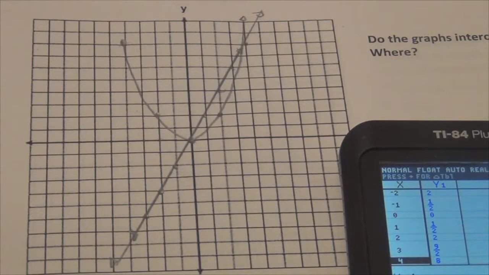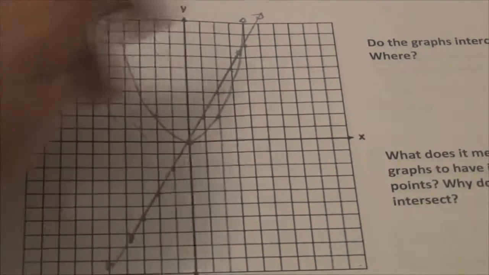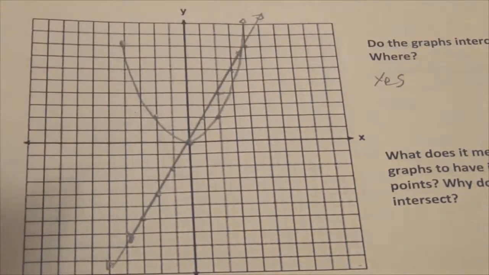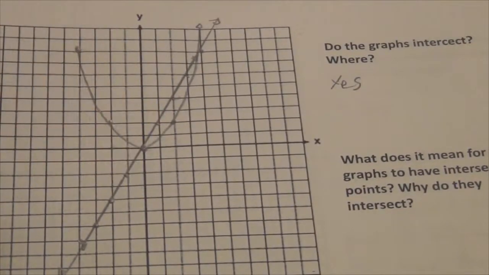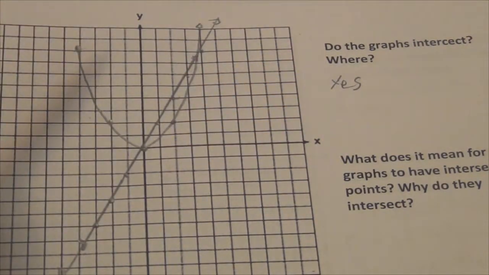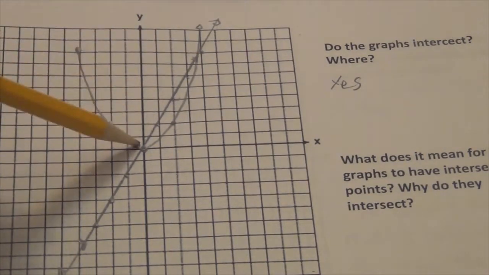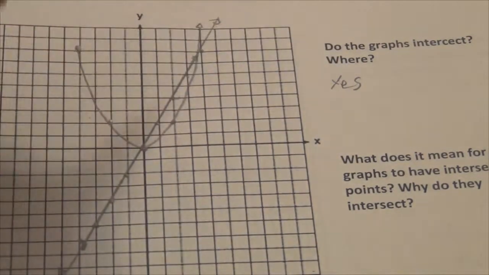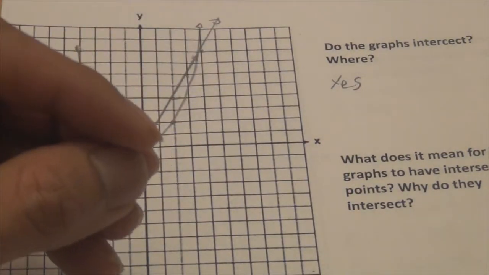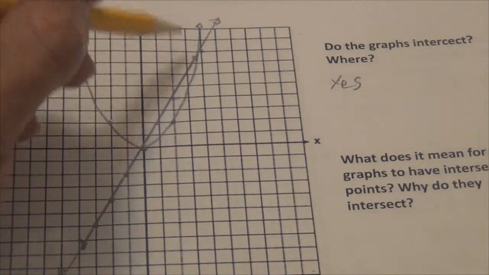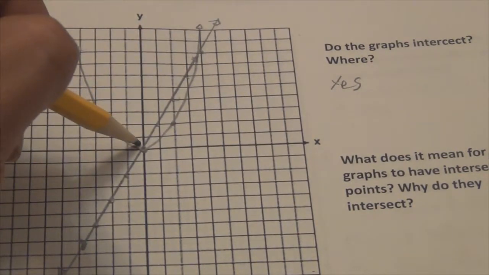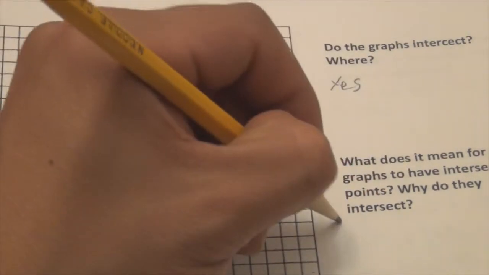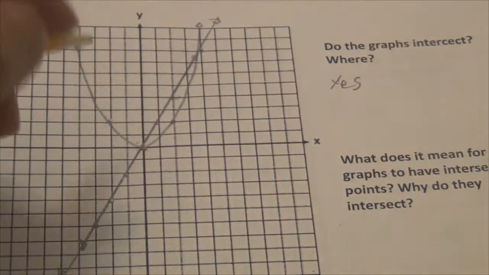So, do the graphs intersect? Yes, they do. What does it mean for the graphs to have intersection points? Why do they intersect? To have the same intersection points means that they both have those points. At that point, the two graphs have the same ordered pair in common. For example here, they have 0, 0. So I'm going to write that they have the same ordered pair in common.